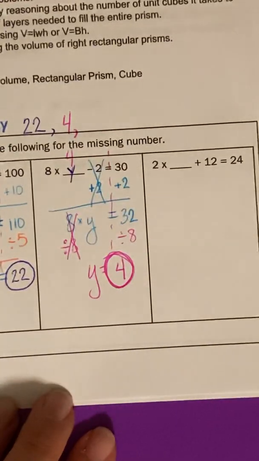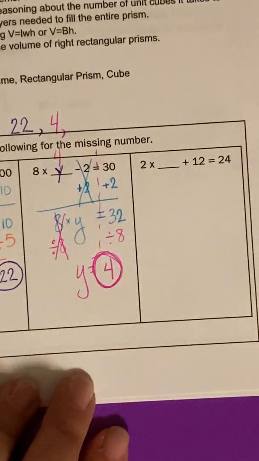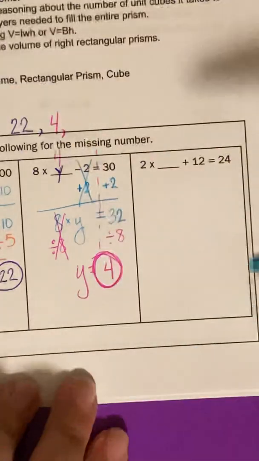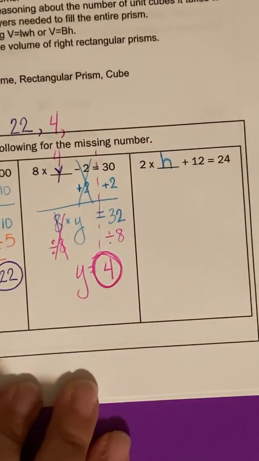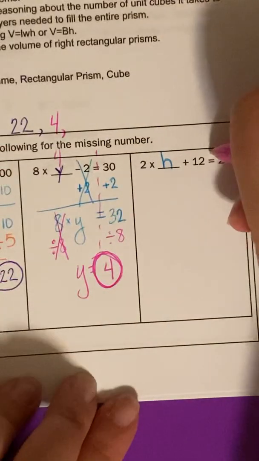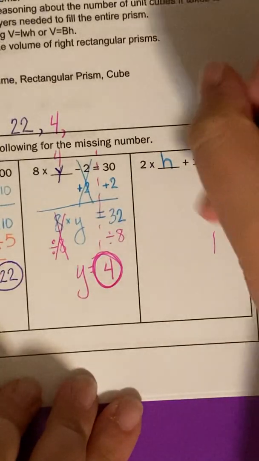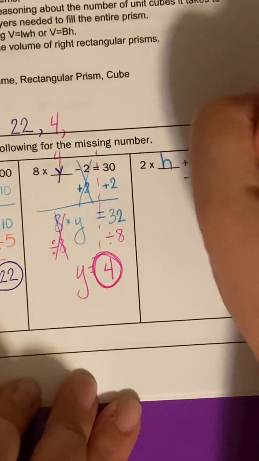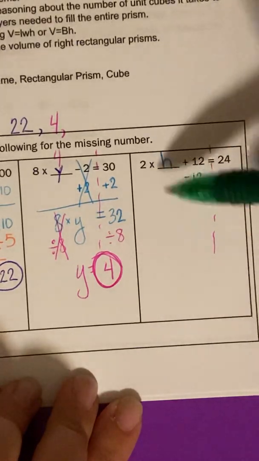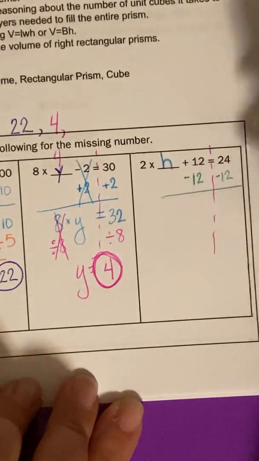All right, let's look at the last one. 2 times some number. Let's put h there. 2 times h plus 12 equals 24. Well, let's have our imaginary line. We're going to subtract 12 because this is addition. Inverse or opposite of addition is subtraction, so we need to get rid of that on this side because we're trying to get h by itself. So we're going to subtract 12 from both sides.